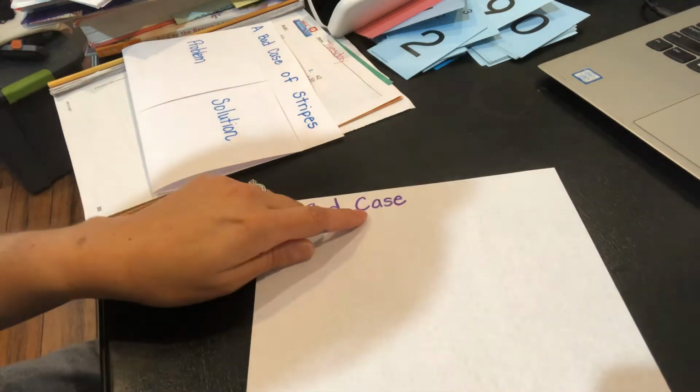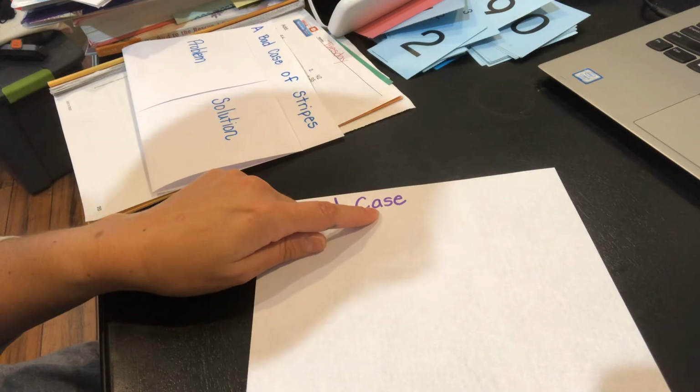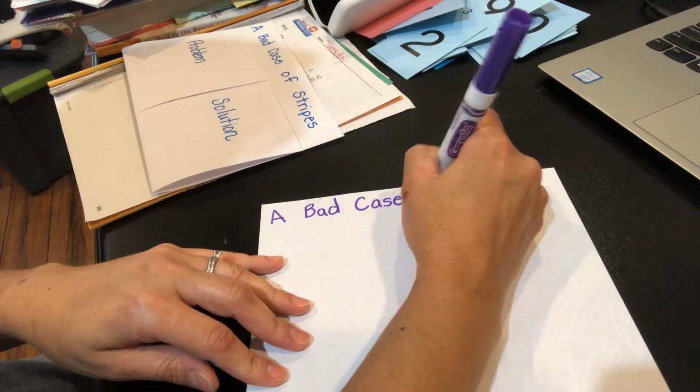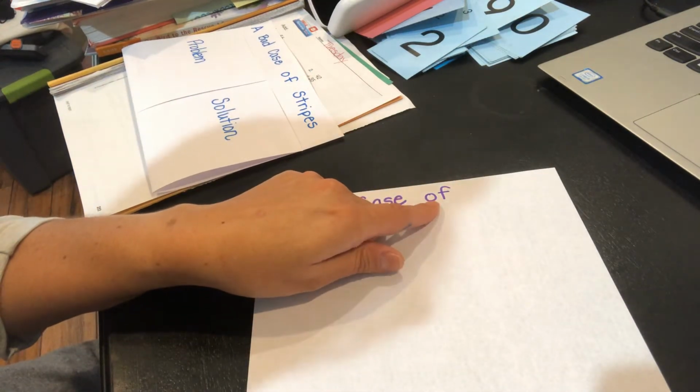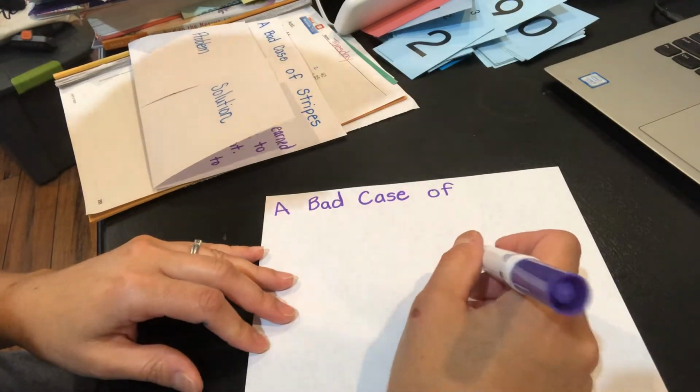And we use the C for the K sound instead of the letter K because it's followed by the letter A. Of, O-F. This is one of those tiny words that when it's in the title of a book, you don't have to capitalize it. Stripes. Now stripes we will want to capitalize.